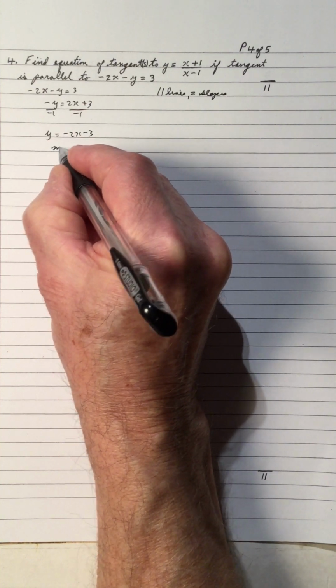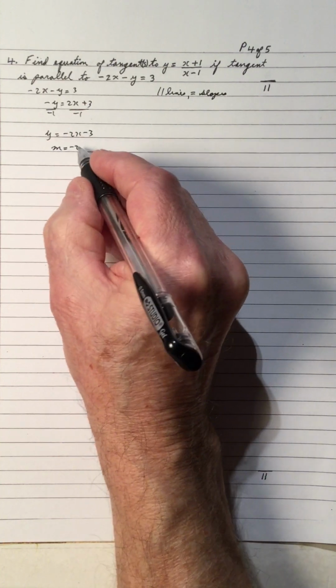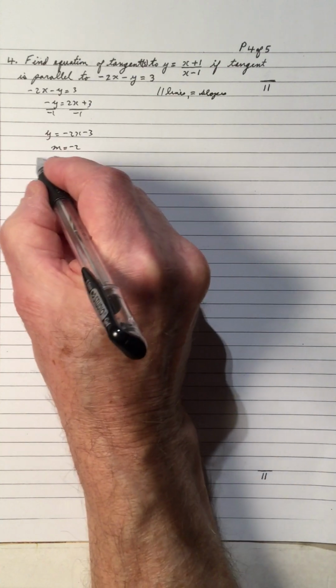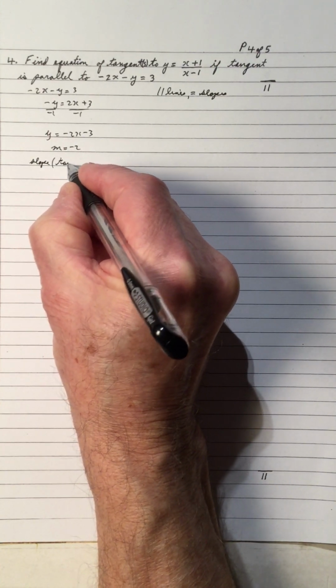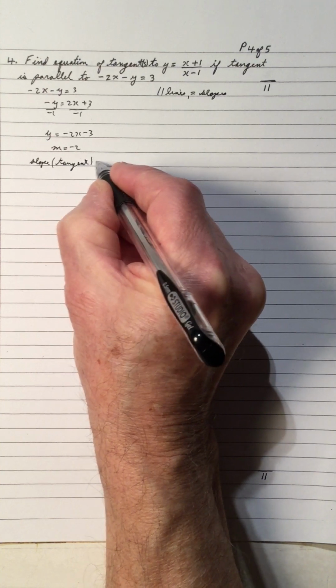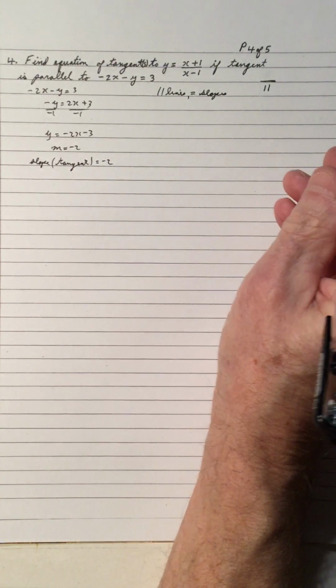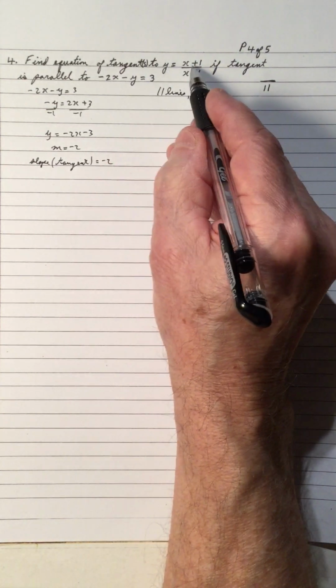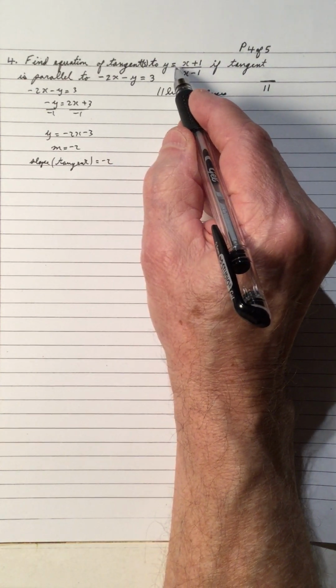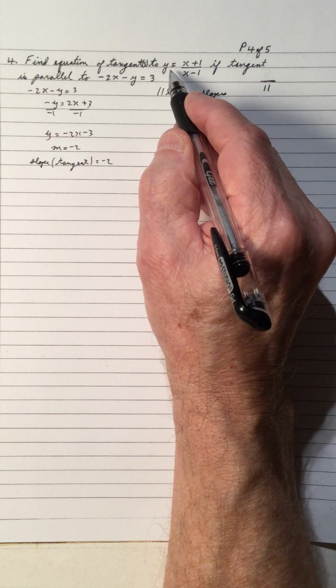So the slope of this line is negative 2. So the slope of the tangent is negative 2. So let's find the derivative of this function, and the derivative will be the slope of the tangent at any point.